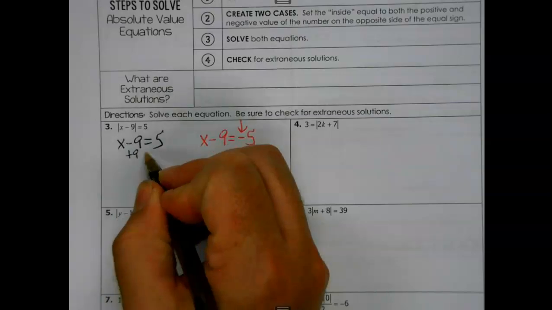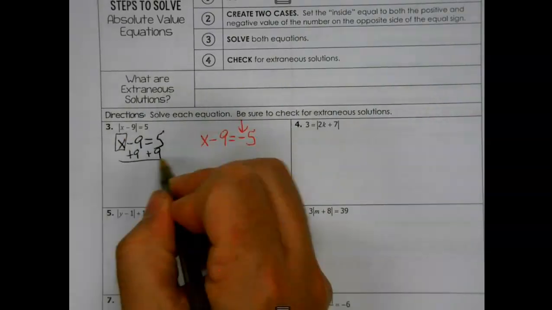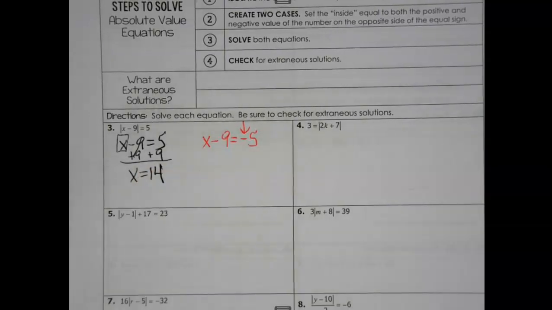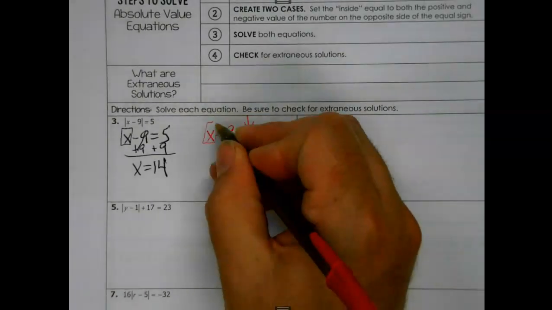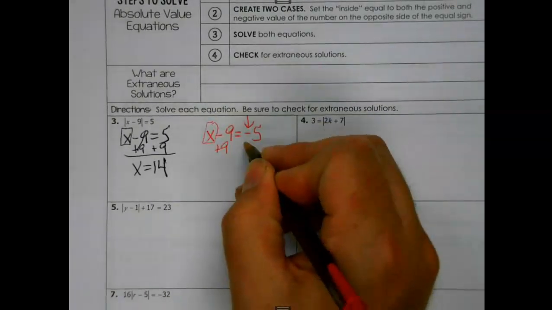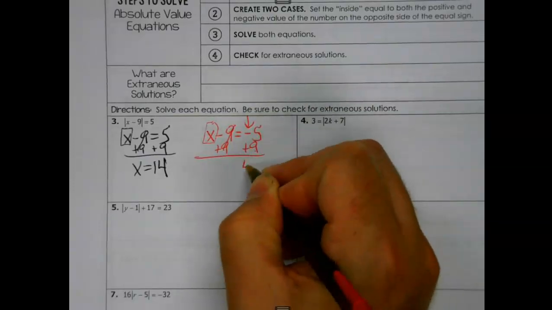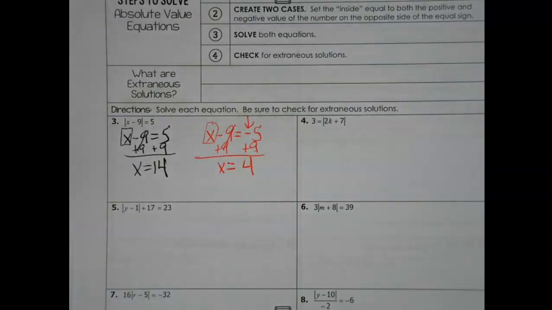So, if I add my 9 to get my x by itself, I get my first answer. I'm going to do the exact same step on the other one, and now I get a different answer. Negative 5 plus 9 is positive 4. But here's the thing. Most of the time, you're fine. You can just circle these and say you're done.